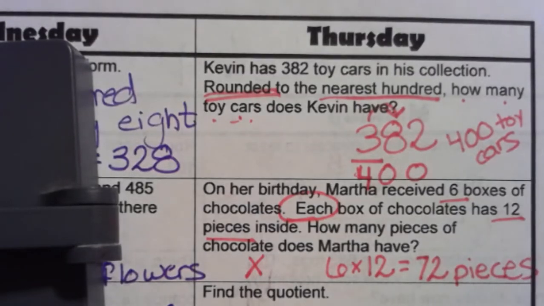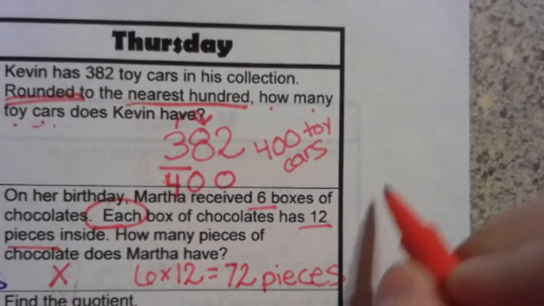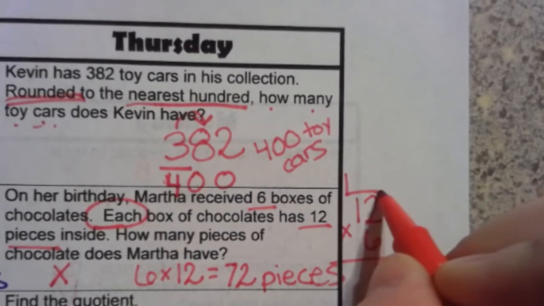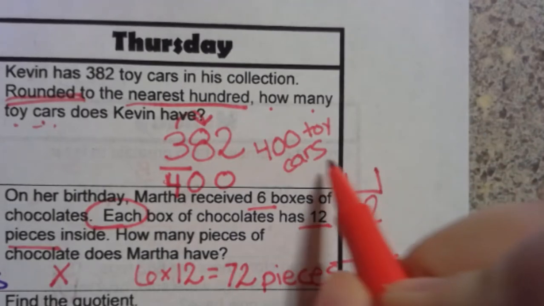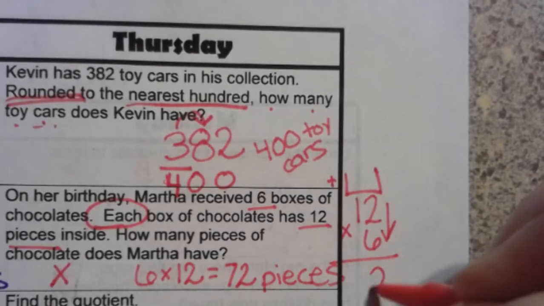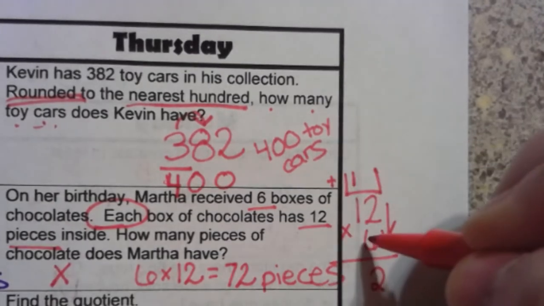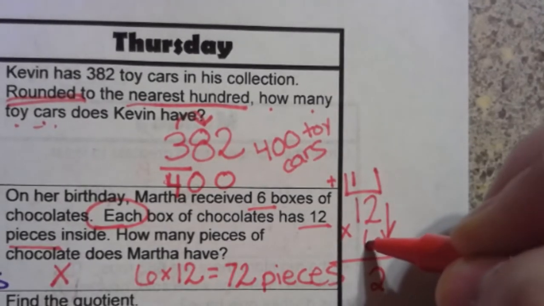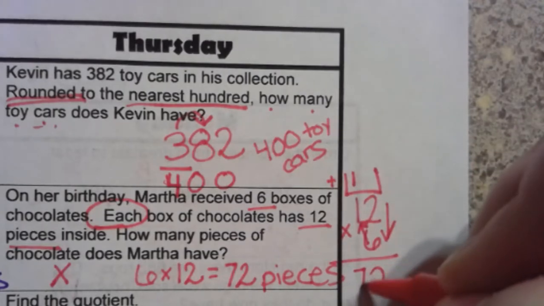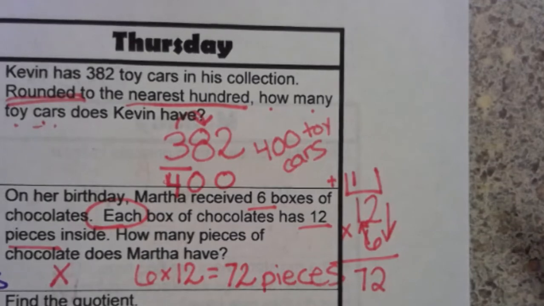Do you want to show an example of the 12 on top and have them practice that? Yes, I would love to. Let's move over here to the side. 12 times 6. We're going to use the traditional method, so we need to put our plus box up at the top. 6 times 2 is 12. Carry that 1. 6 times 1 is 6, plus the 1 is 7. 72. So we just want you to practice that 2-digit multiplication.